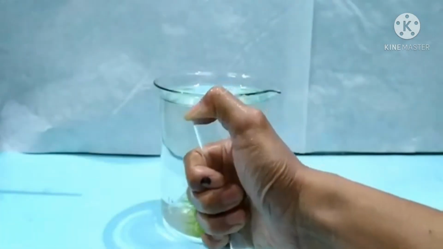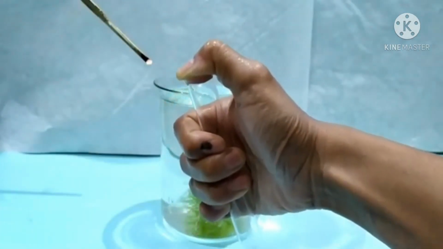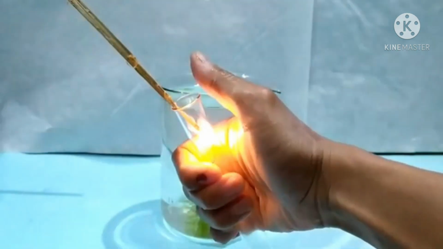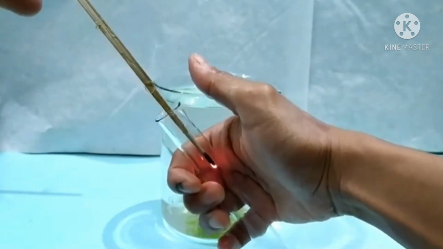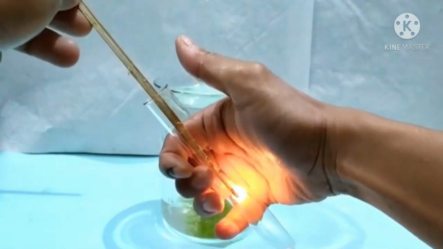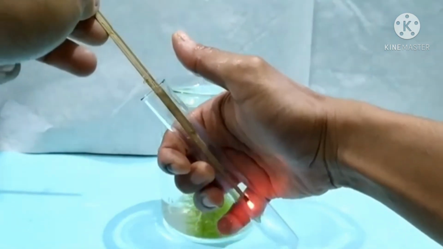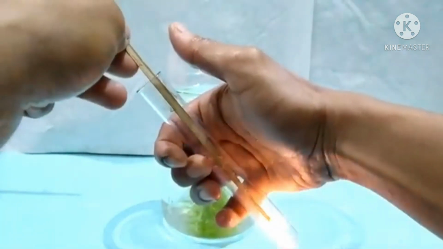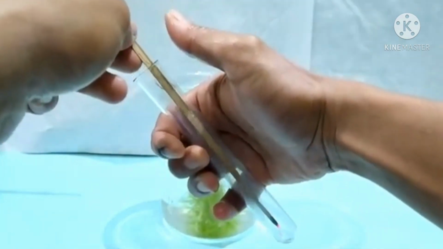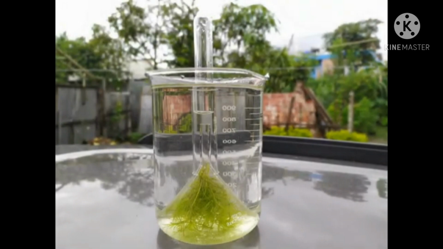Remove the thumb and immediately introduce a glowing splinter into the test tube. You'll notice that the glowing splinter reignites with a pop sound. This test confirms that the gas produced by the aquatic plant and collected in the test tube is indeed oxygen. This simple experiment thus demonstrates that oxygen is evolved during photosynthesis in green plants.